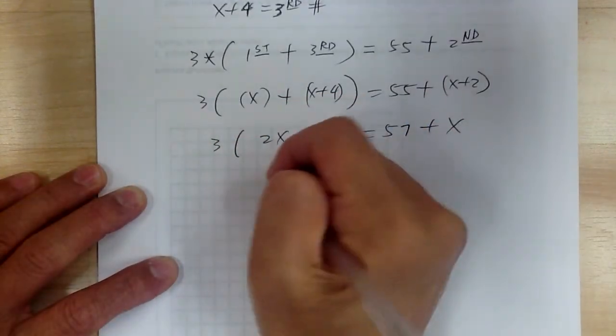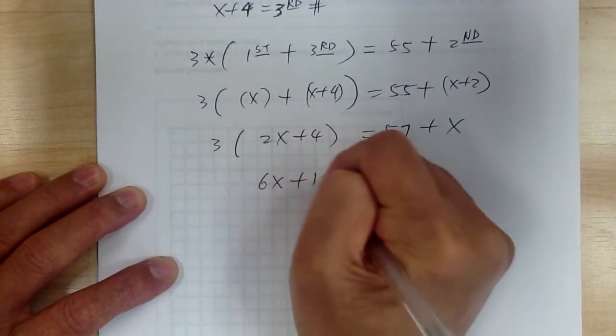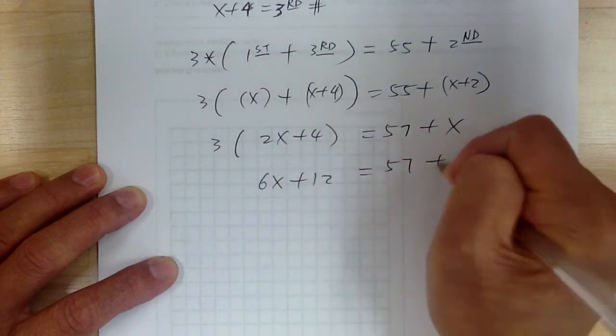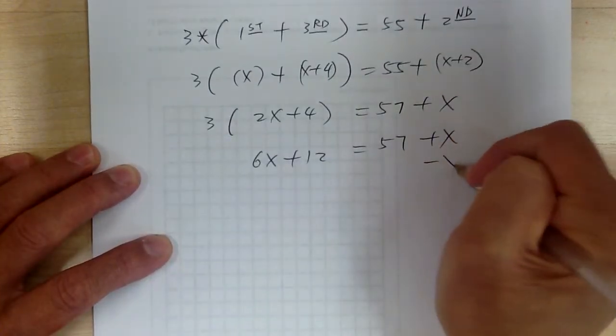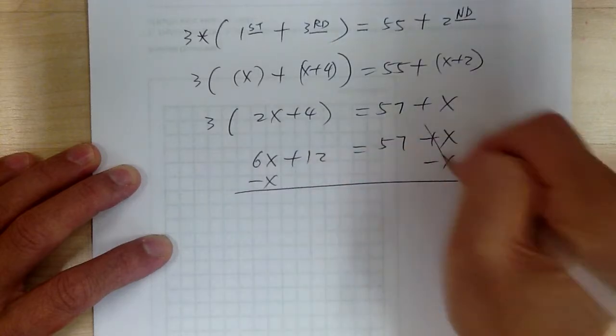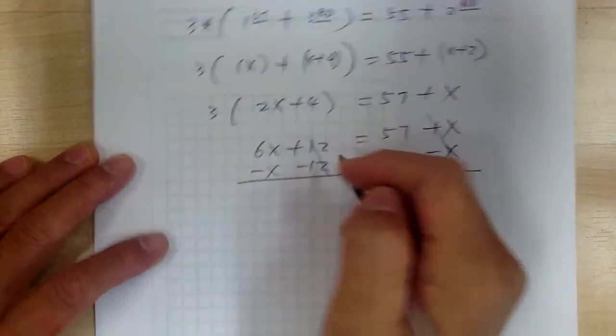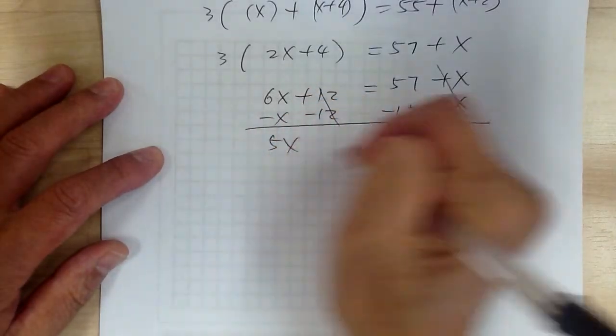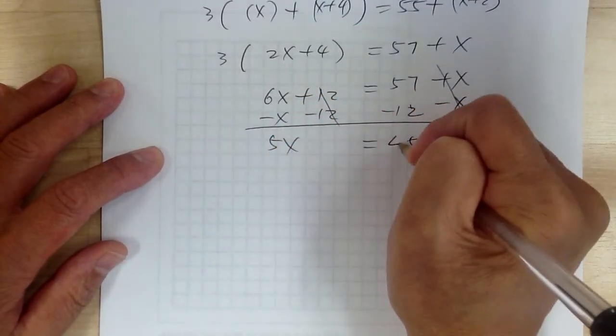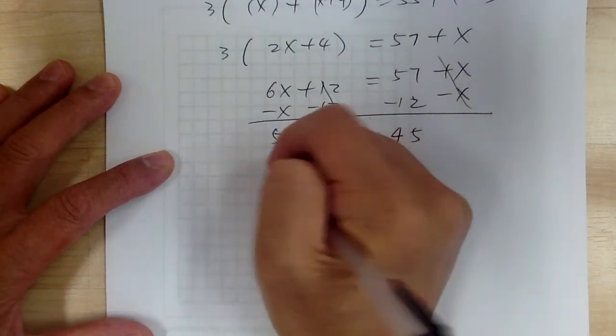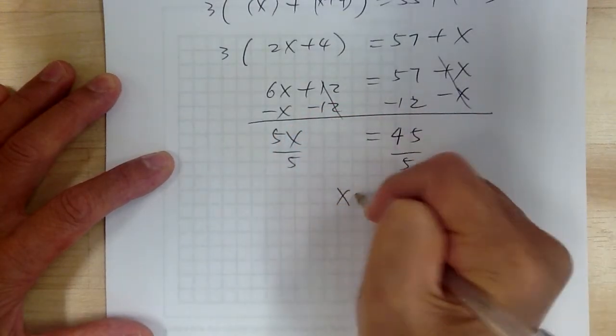So let's go and multiply out. So you get 6x plus 12 equal to 57 plus x. So move the variable to the left hand side. Move the number to the right hand side. So you get 5x is equal to 45. Divide by 5, divide by 5. So x equal to 9.